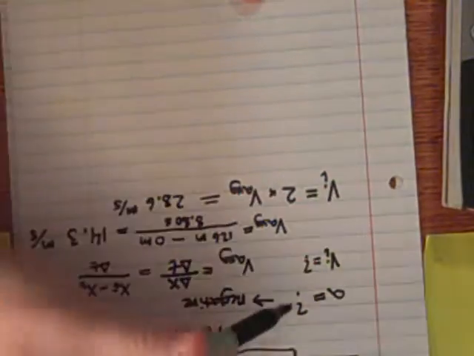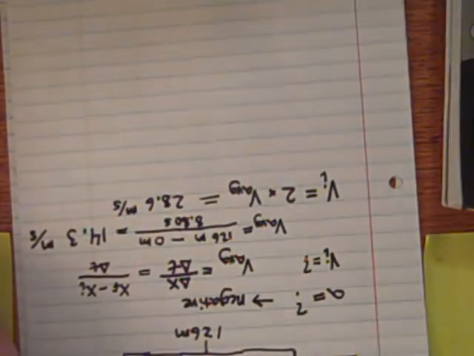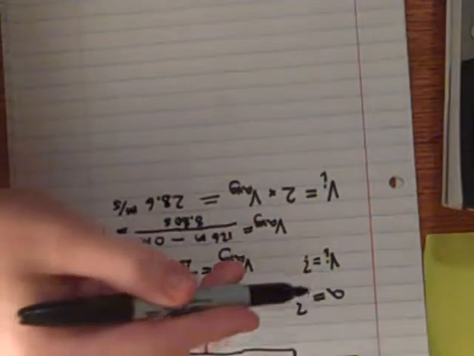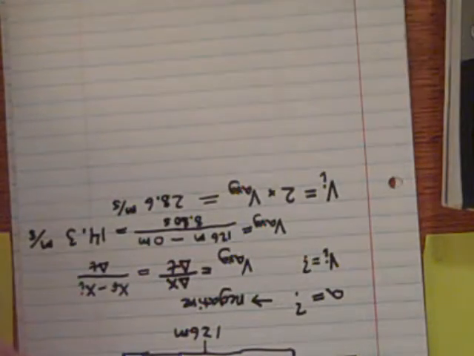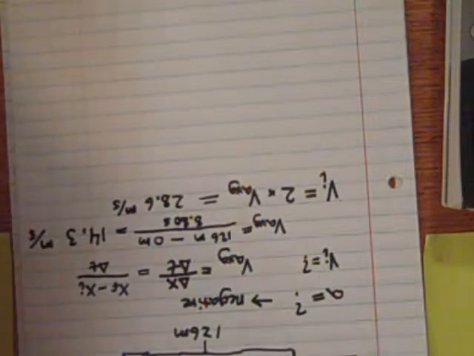So now we have initial velocity, and being that we have every single variable except for a, we could use just about any kinematic equation we want to and solve for a.